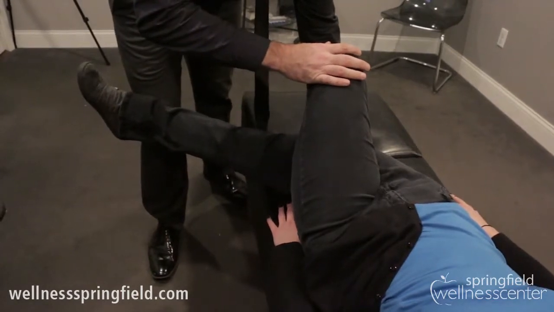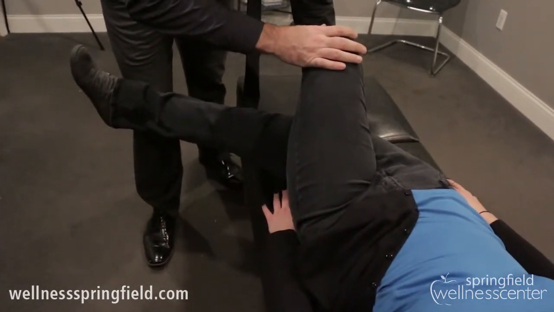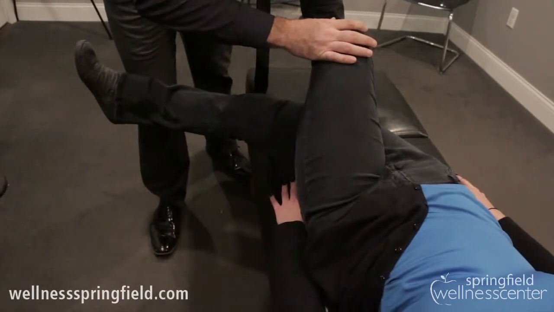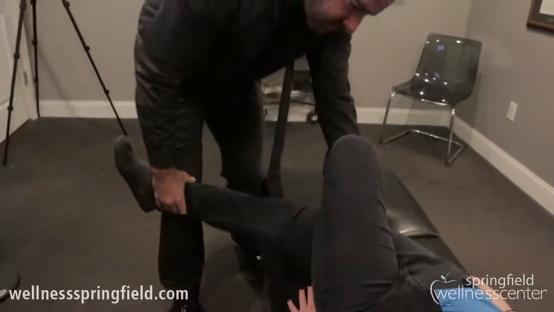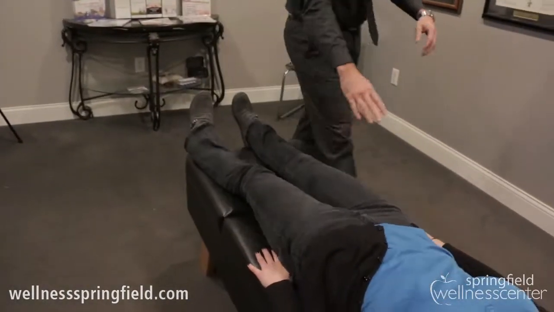Push against me. Relax. And one more. And relax. And so that really helps to stretch that side muscle out.